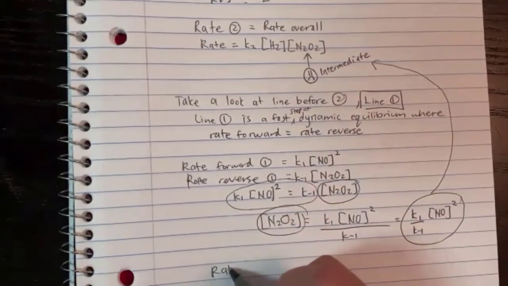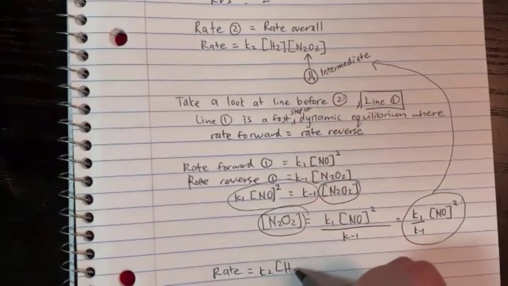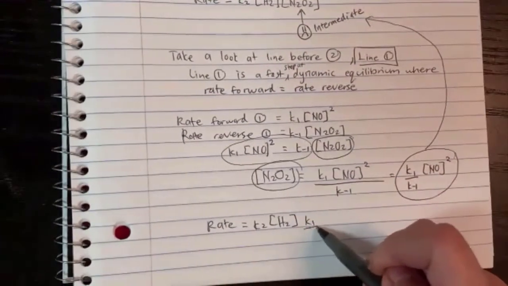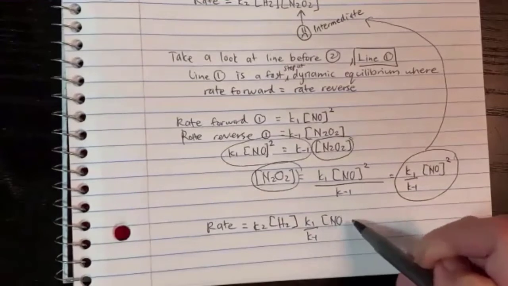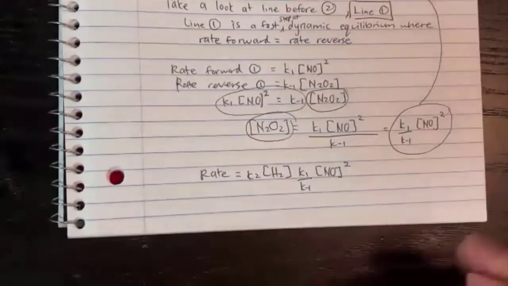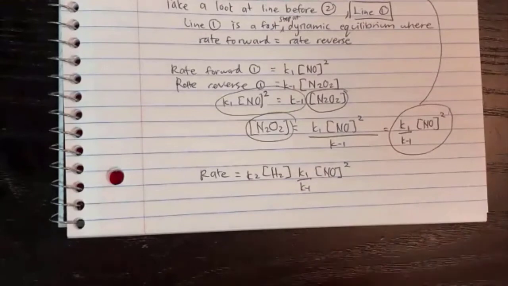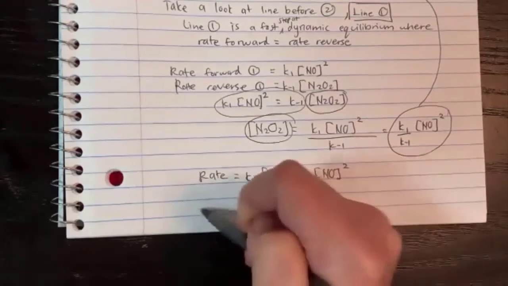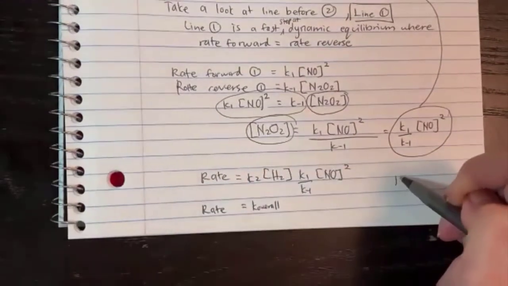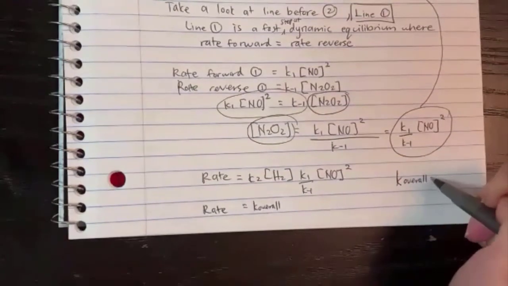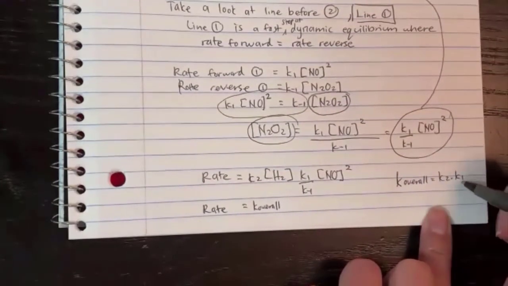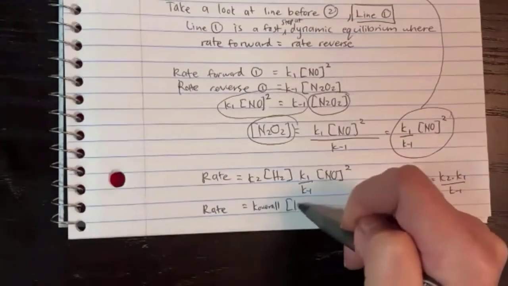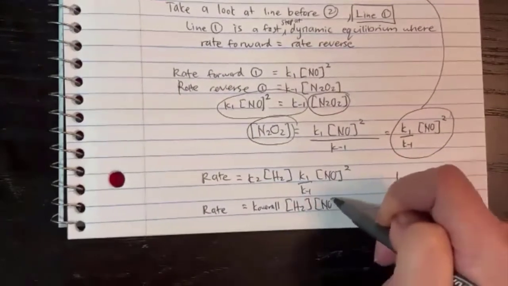So the rate now for the overall is K2 times H2, and then the N2O2 becomes this big term here. I'm going to write it over here: times K1 over K minus 1 times NO to the power of 2. What I like to do is make all the K's come together. A constant times a constant becomes a different constant. So this is K overall, and I'm going to note on the side that K overall is really K2 times K1 divided by K minus 1. Then you have H2 times NO squared.